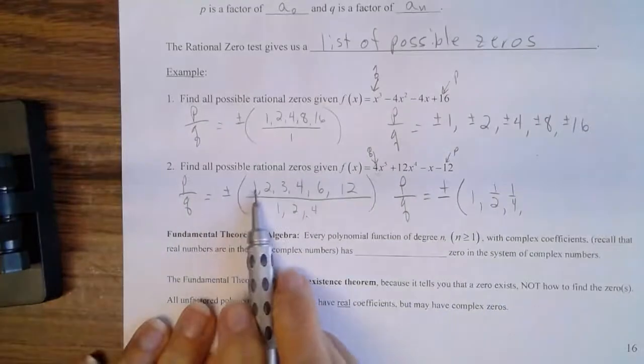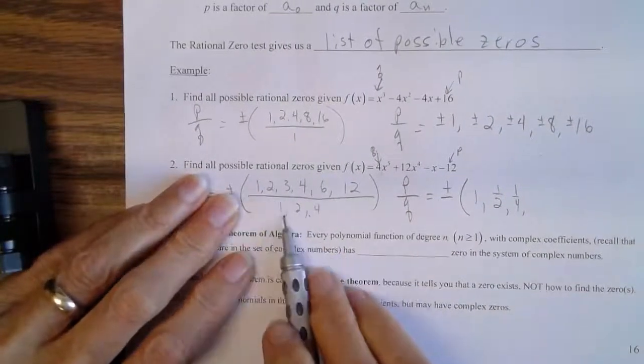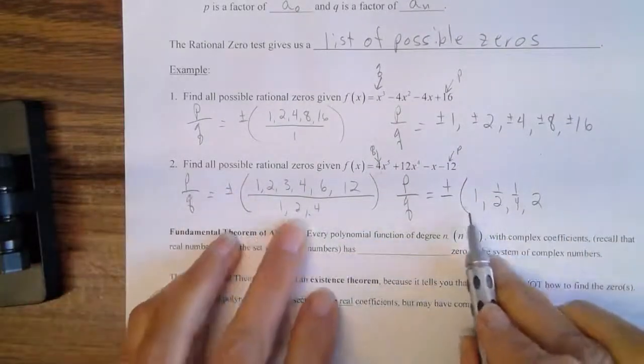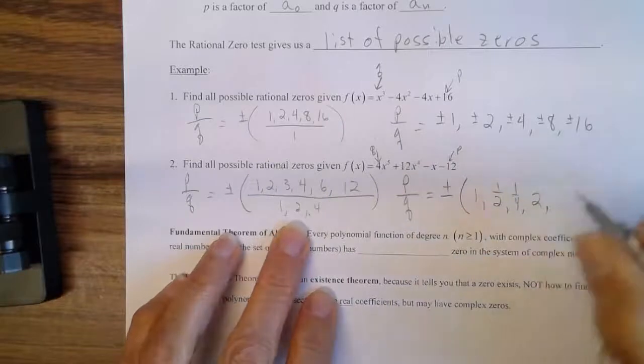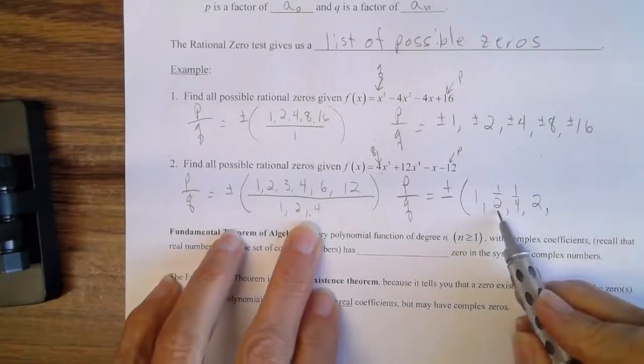I'm finished with the 1 in the numerator, and I'm going to move over to the 2. So 2 over 1 is 2, 2 over 2 is 1. 1 is already in the list, so I'm going to skip that. And then 2 over 4 is 1/2. That is also already in the list, so I'm going to skip that.